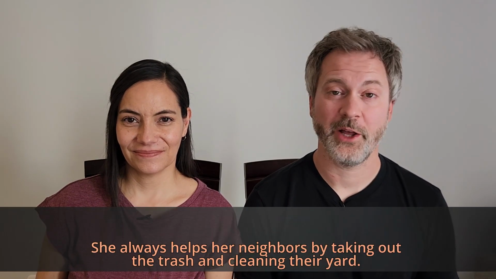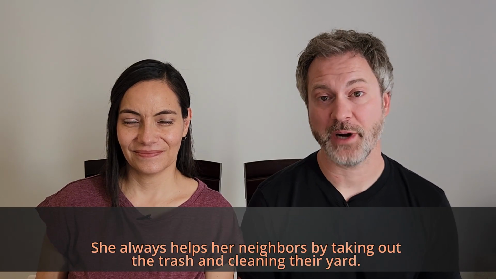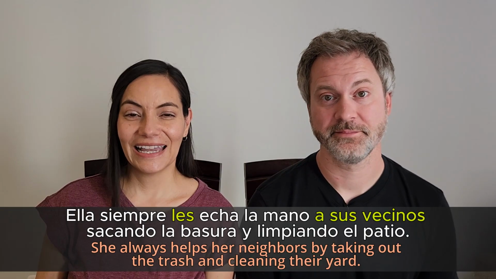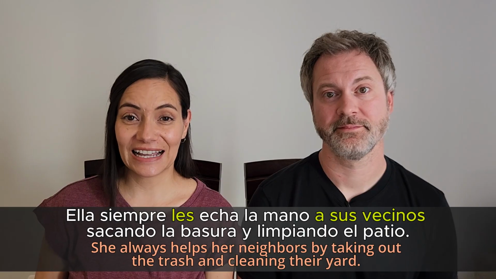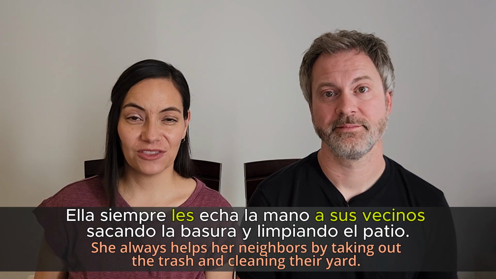She always helps her neighbors by taking out the trash and cleaning their yards. Ella siempre les echa la mano a sus vecinos, sacando la basura y limpiando el patio.